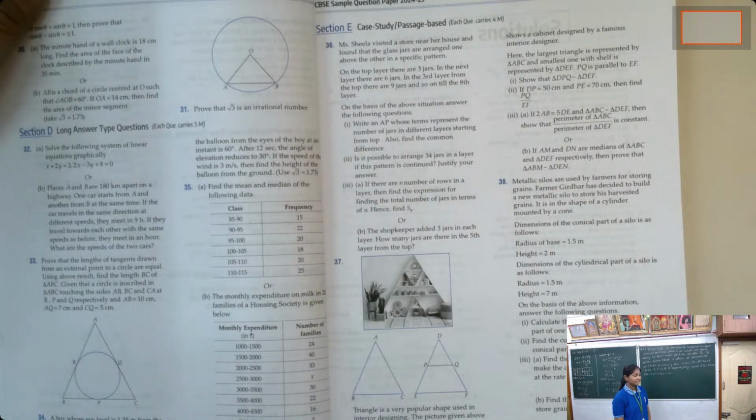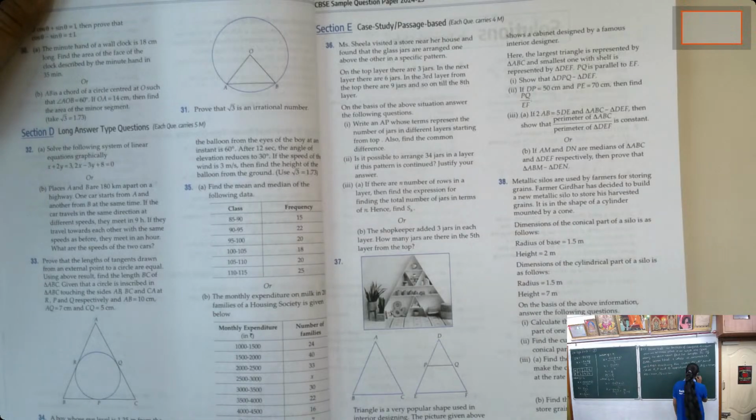Okay, right. Draw the diagram and write down the given data clearly.